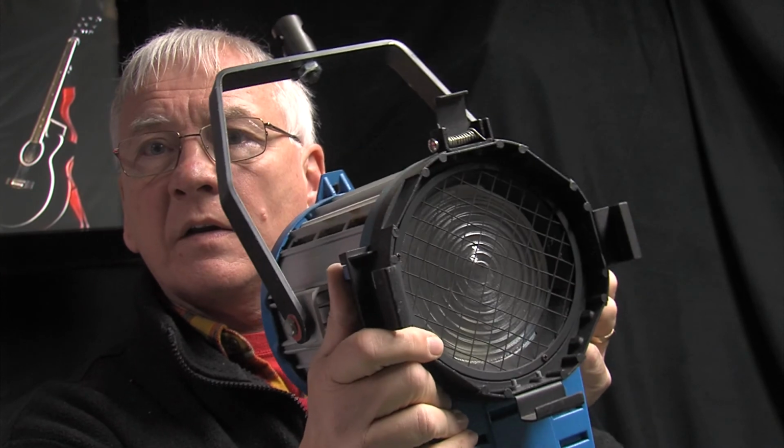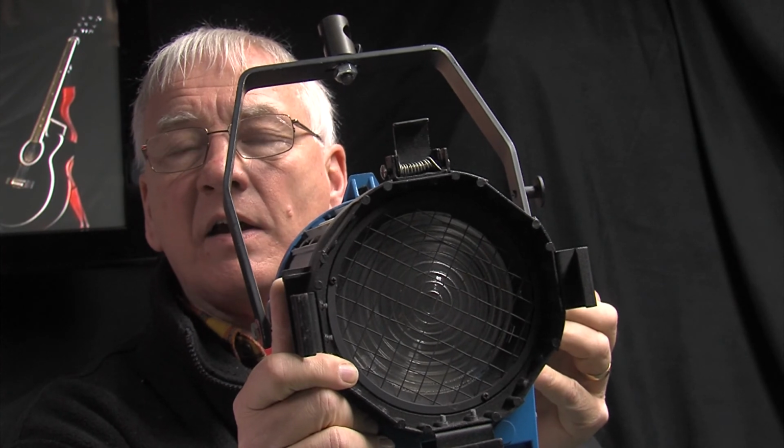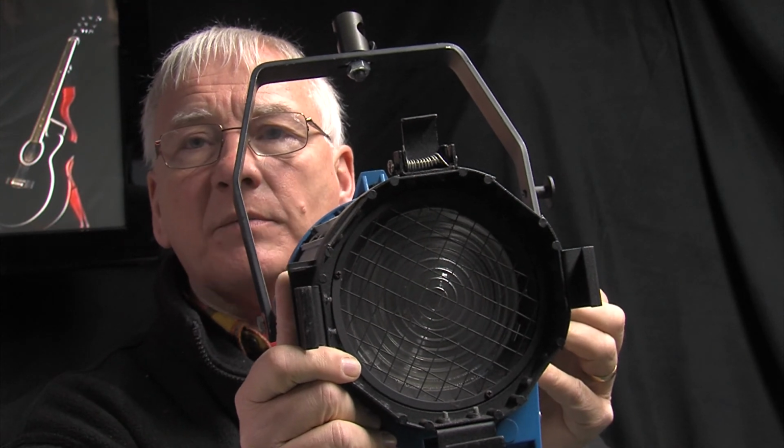I did mention about old-fashioned soft lights. Now this is the type of lens that I was talking about. Now that's the type of lens that up until a few years ago we'd have seen on all video lights. We'd have also seen these type of lenses on theatrical lights. The Fresnel lens with those concentric circles can produce really nice light.